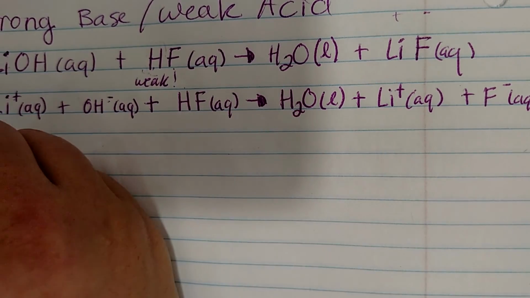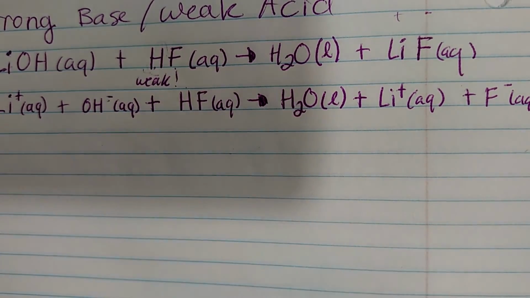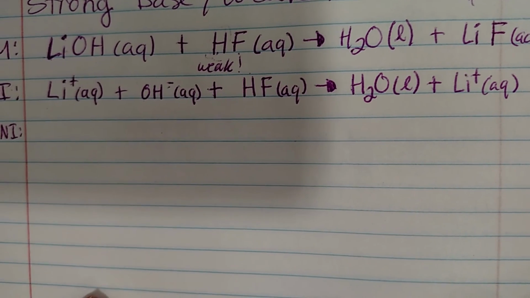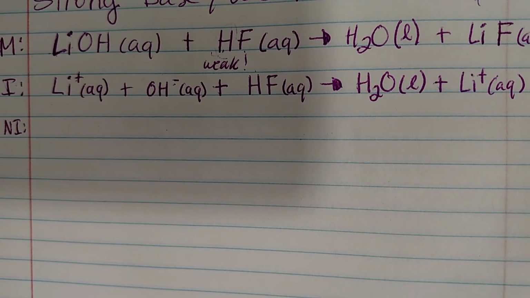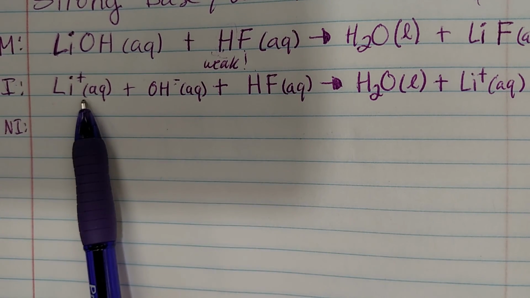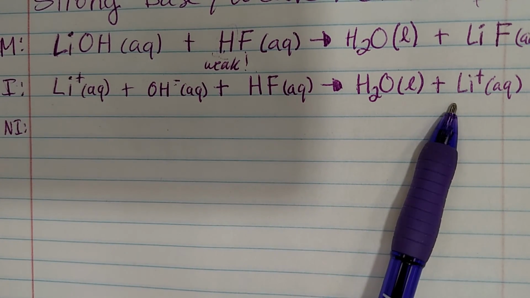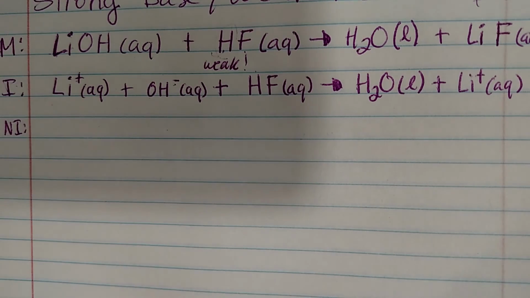Our next step is to create that net ionic equation. In our net ionic equation, we're going to leave out any spectator ions. In this case, our only spectator is lithium. Lithium is the same on both sides, both aqueous, both ions. We can take a look.